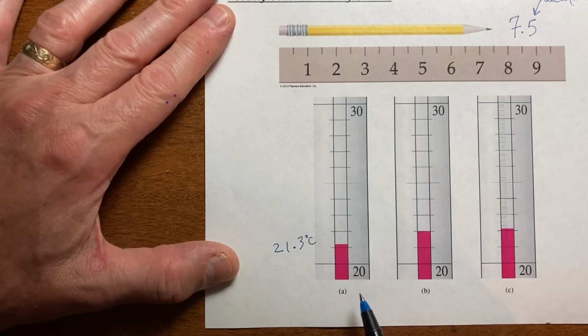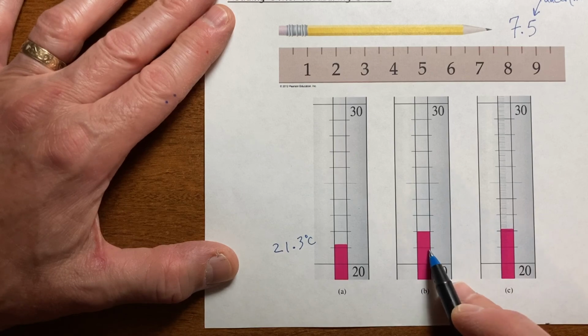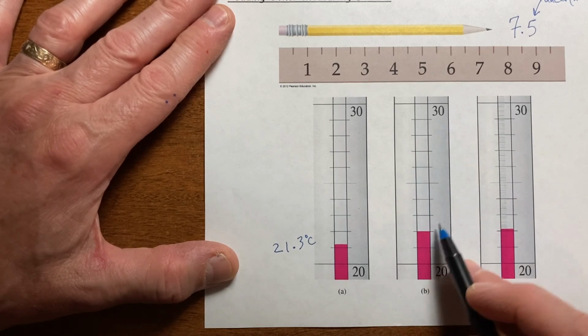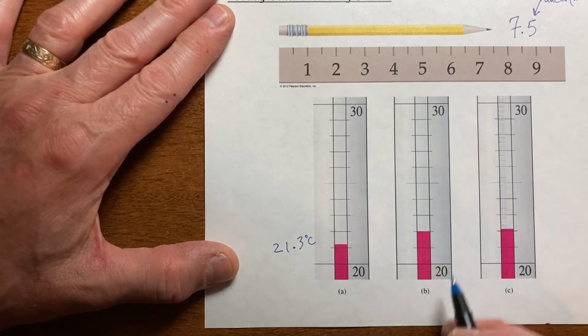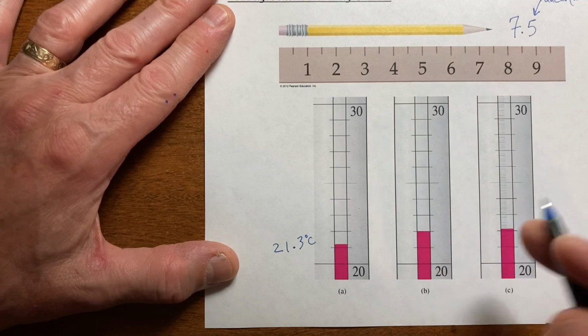21.3 degrees C. So you can imagine, this is a thermometer. We're reading in degrees Celsius. This one, same precision. It only has 1 degree for each mark, because there's 10 here and it's divided by 10, so each of these is 1. That would be exactly on the mark.